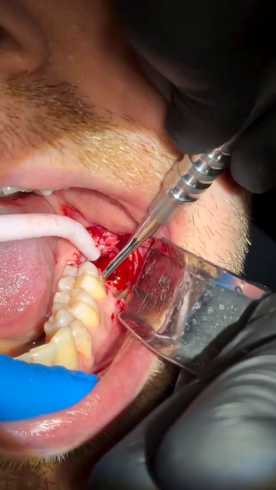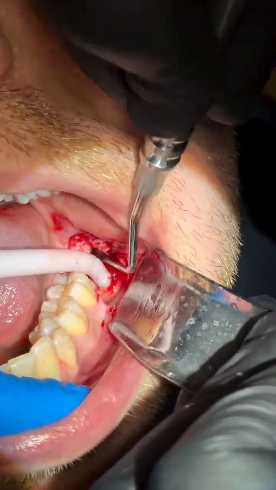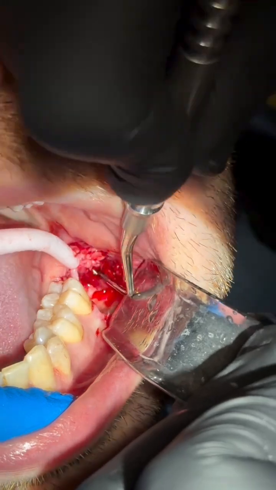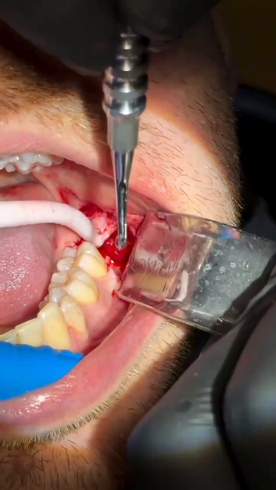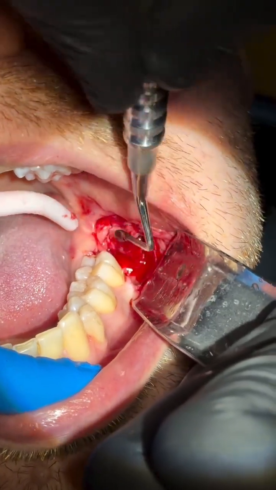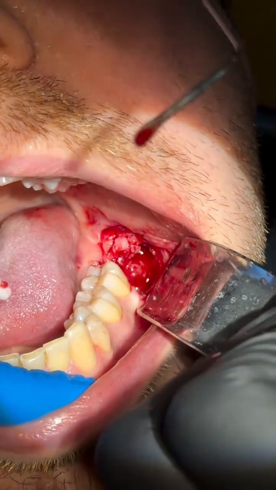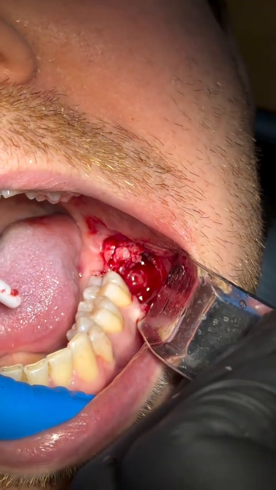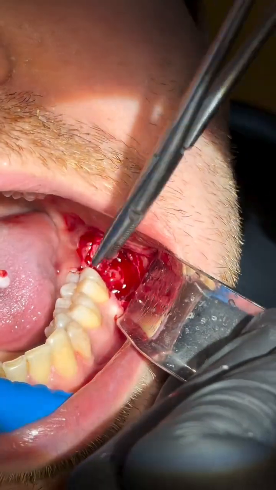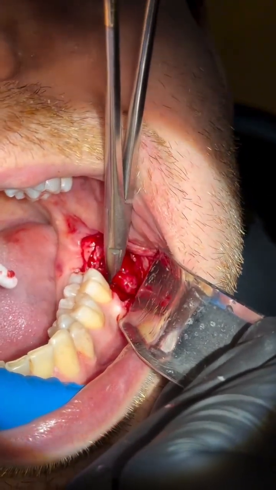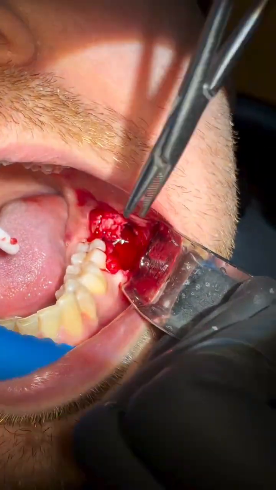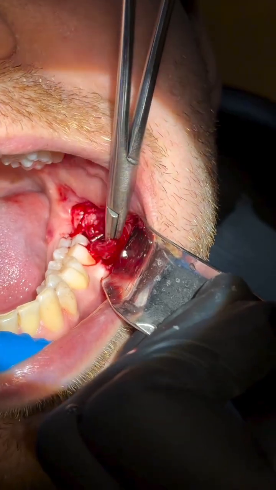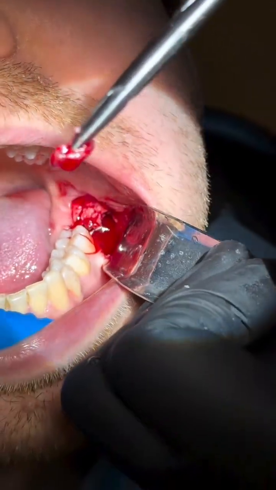Then I'm curetting the socket, removing the cyst, which is most likely a dentigerous cyst associated with the impacted lower left 8. You can see the cystic lining. I'm going to pick it up to send it for histological analysis in formalin. The remainder of the cyst.